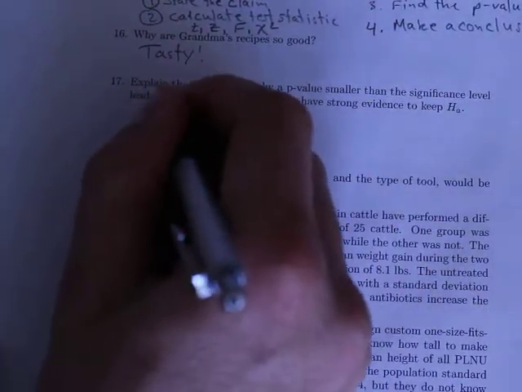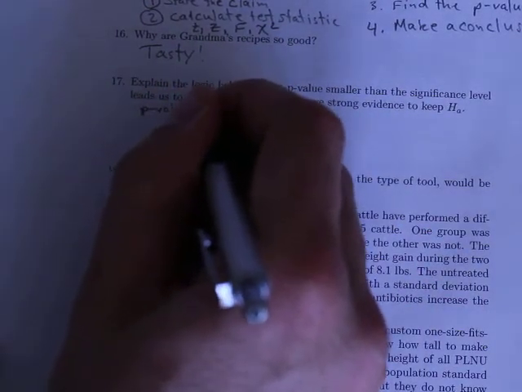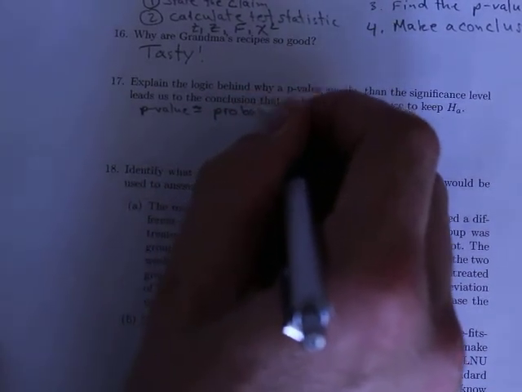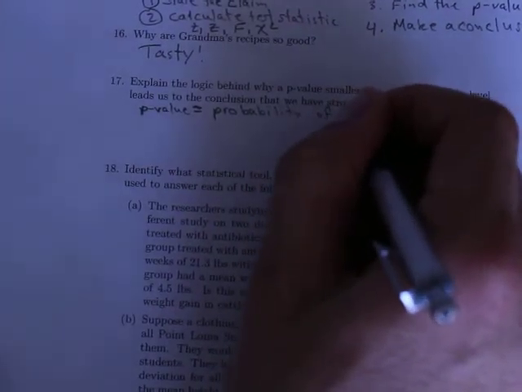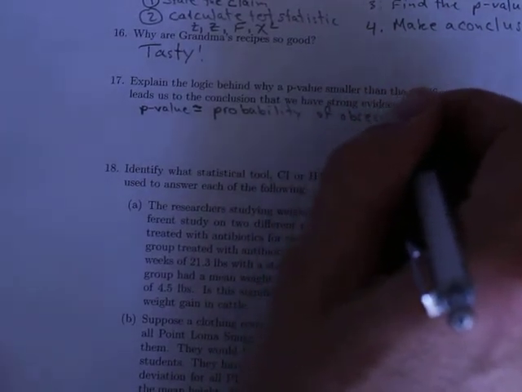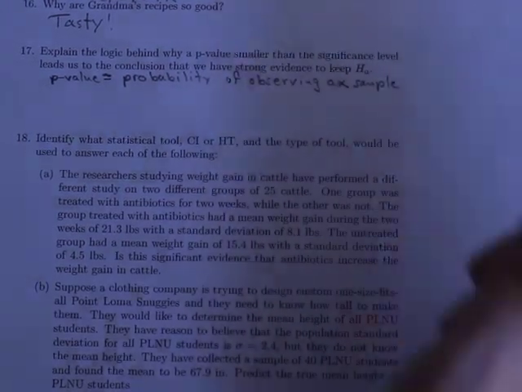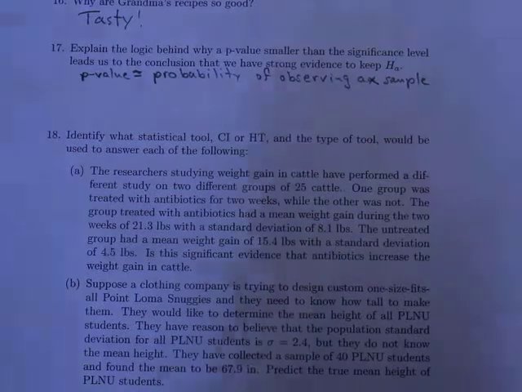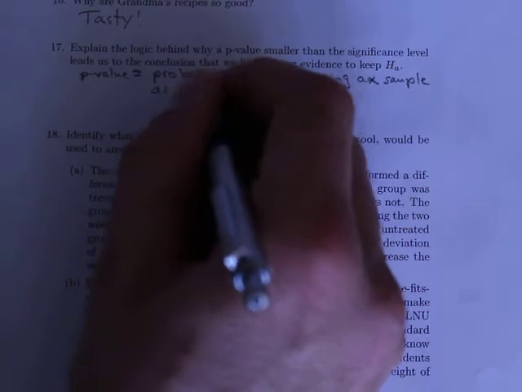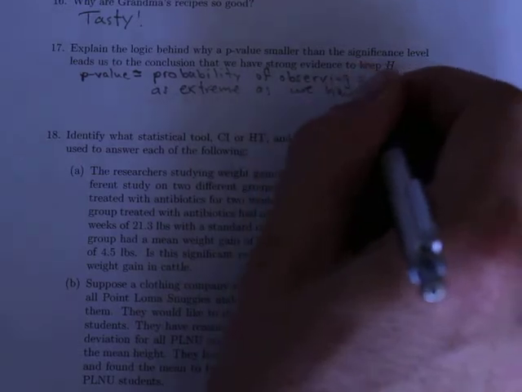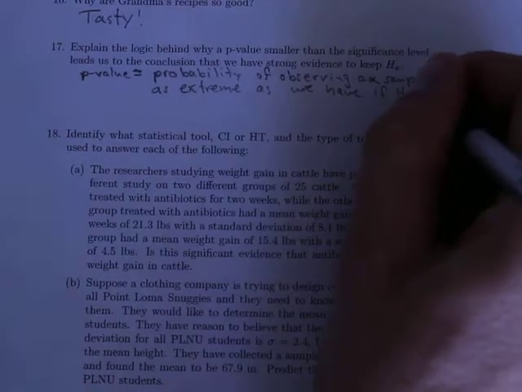So if you remember, the p-value is the probability of observing a sample. Sorry for the typo, my eraser's gone, so I'm not going to fix that. The probability of observing a sample as extreme as we have if the null were true.